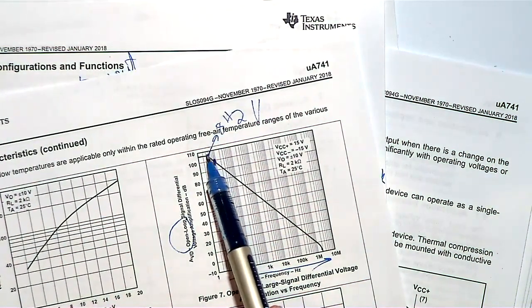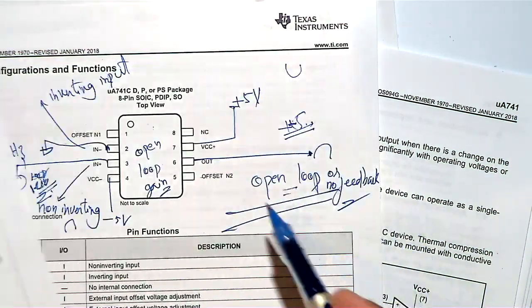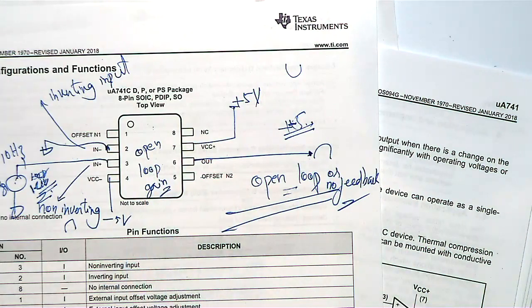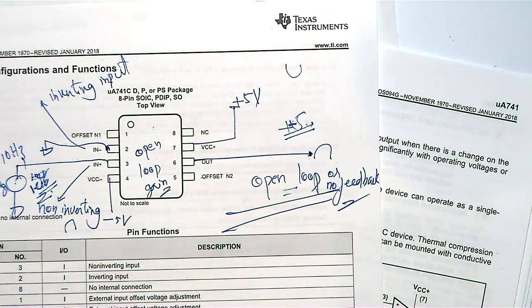Bandwidth is limited. Second reason, your gain is very, very high. You don't have any control, and then you have to adjust your input in order to match it. So actually you can't make a good amplifier in the open loop. In the open loop, then what is the application?